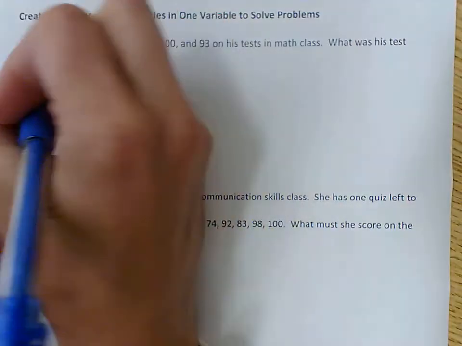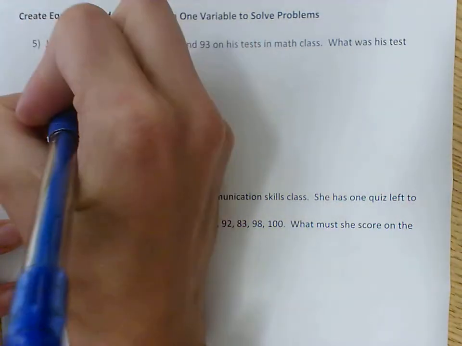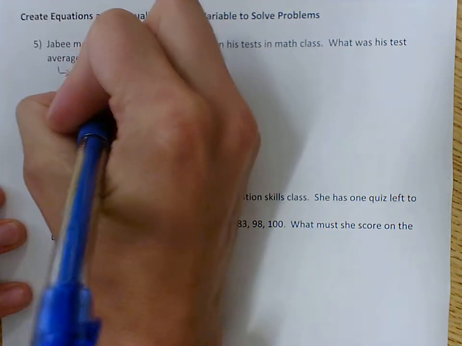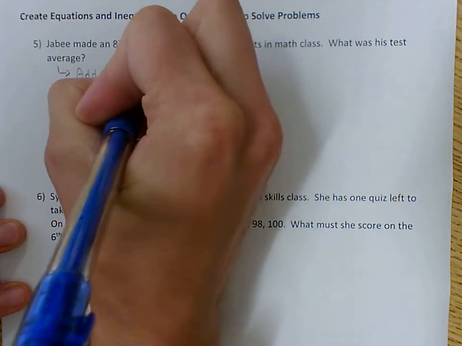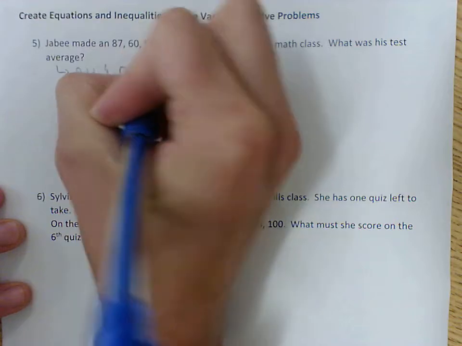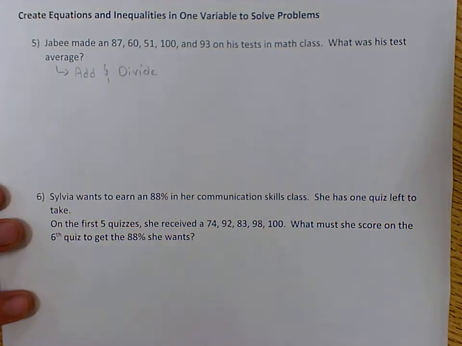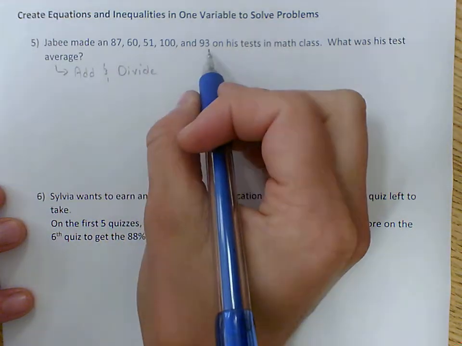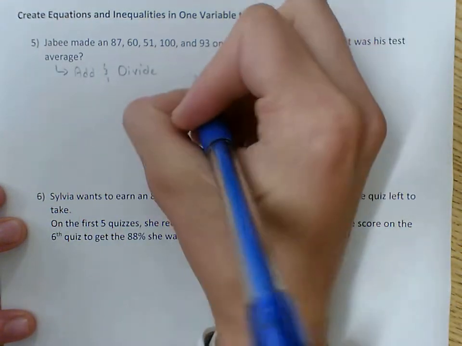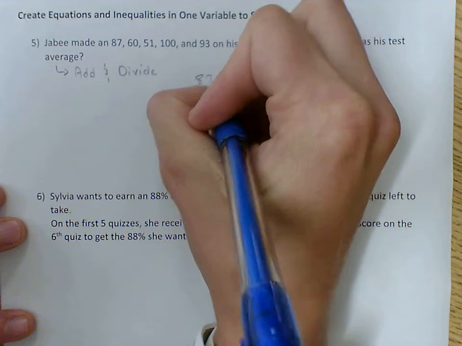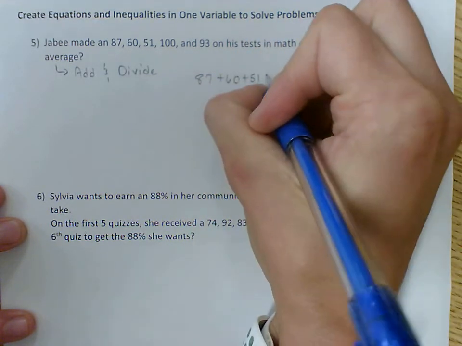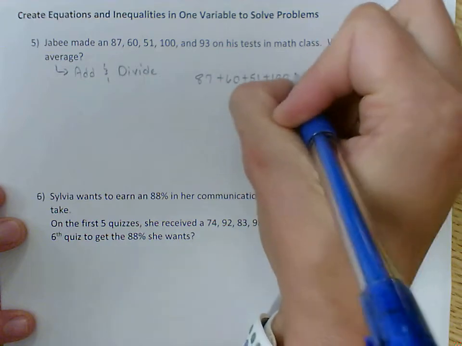So remember, average means that you're going to add up all the numbers that you have, and then you divide by however many numbers you just added up. So if we were trying to find the average of his test scores, you would add up all of his tests. So you would take 87 plus 60 plus 51 plus 100 plus 93.